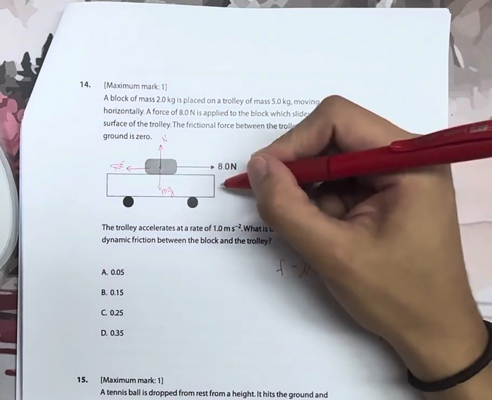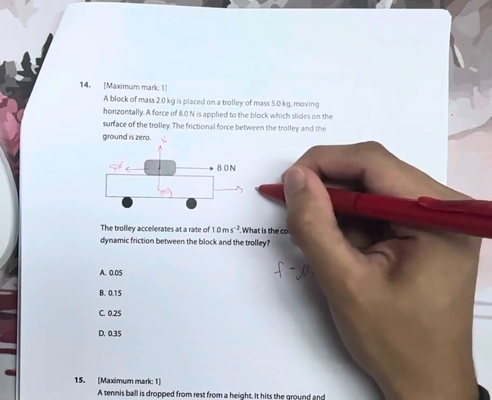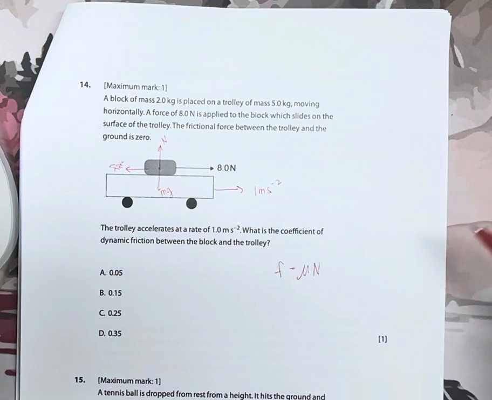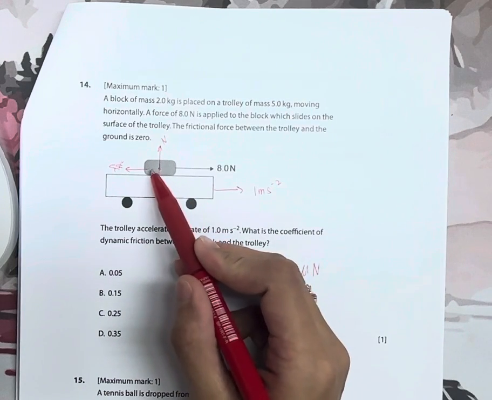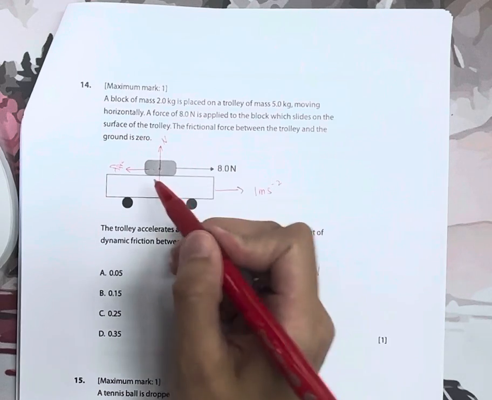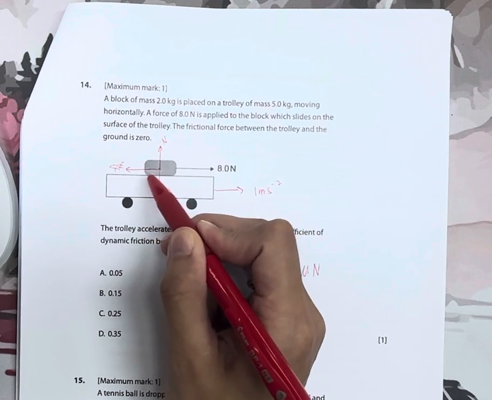We also know that this trolley is accelerating at 1 meter per second squared. Now this is what might be a little tricky: we need to identify another force, and that is between the object and the trolley itself. Notice here that we have the force of friction on the object going to the left.